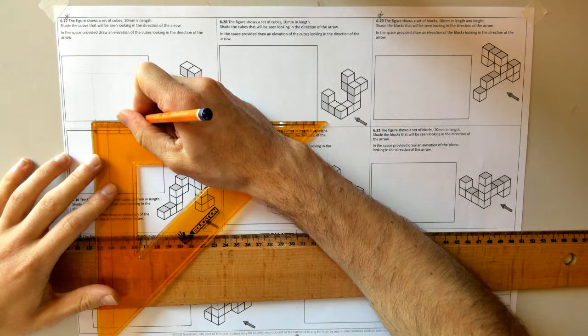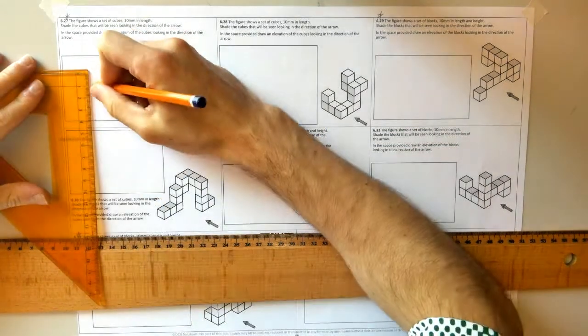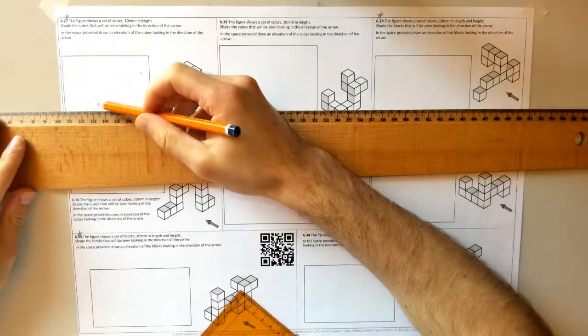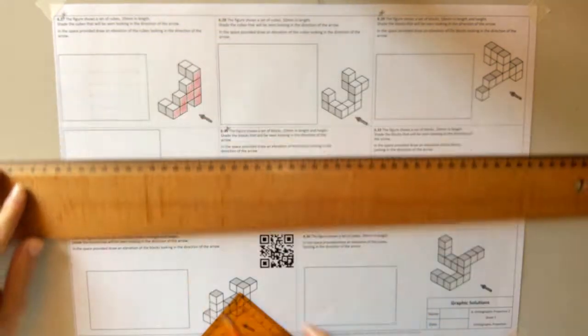So each block is going to be 10 mm by 10 mm. So what I can do is I can divide this into 10, 20, 30, 40, and this one up here is going to be 10, 20, 30 and 40 again. And what I'll do is I'll draw on lightly all of my lines there.